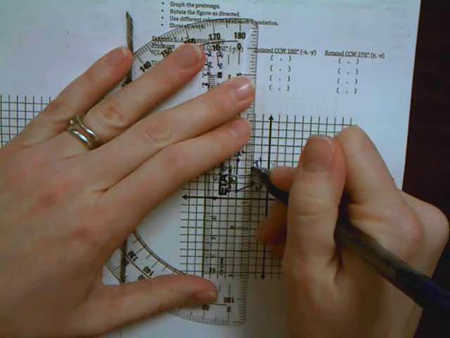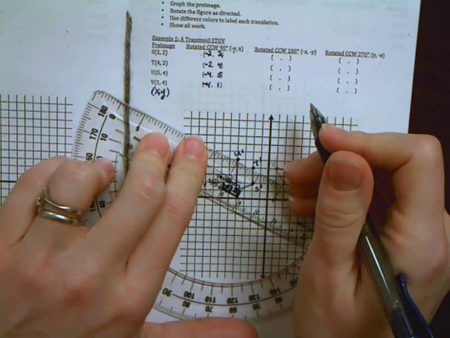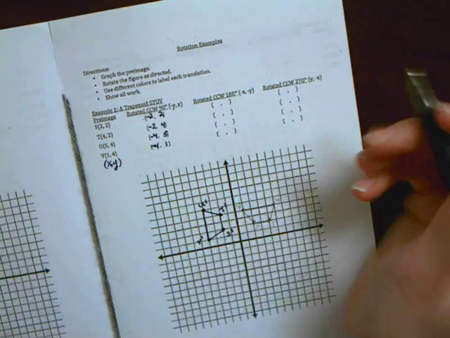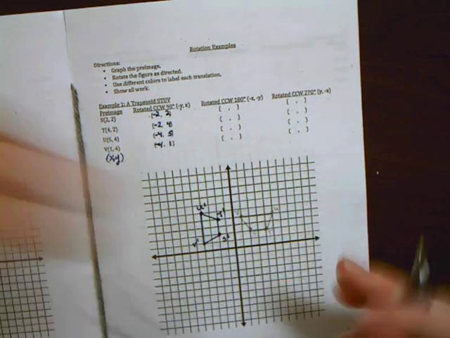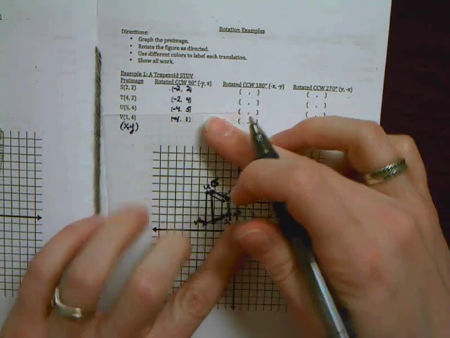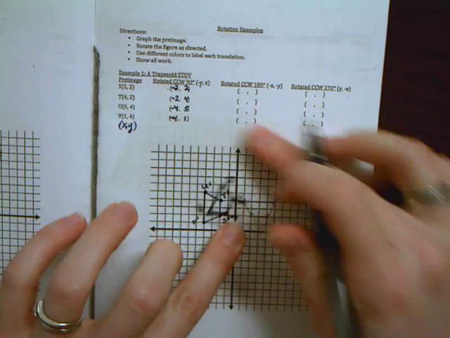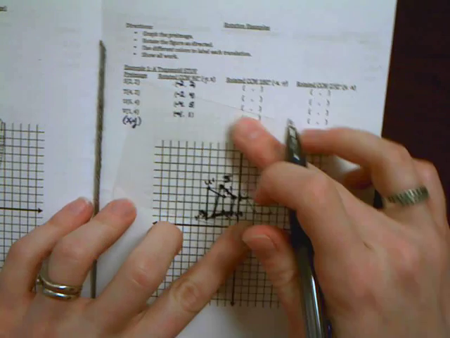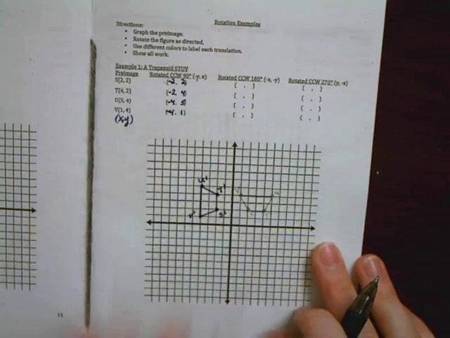So it's the same size trapezoid. It takes up the same amount of space, but it's in a completely new position, and it's a completely new orientation. And if you remember my nifty little trick here, it does fit exactly, if I didn't move it, exactly where we expected it to be.